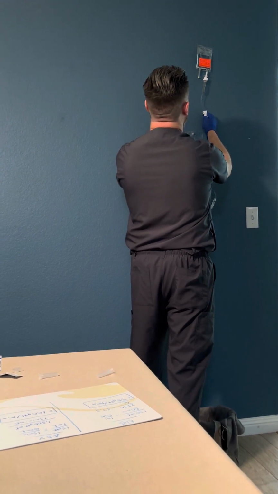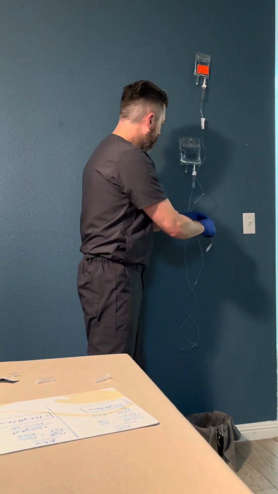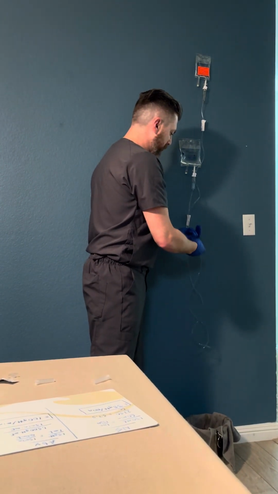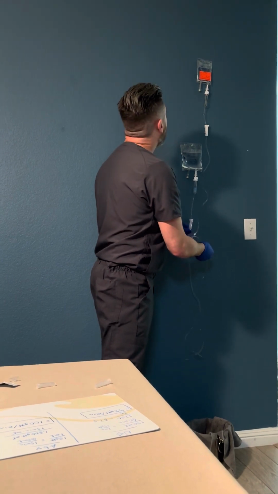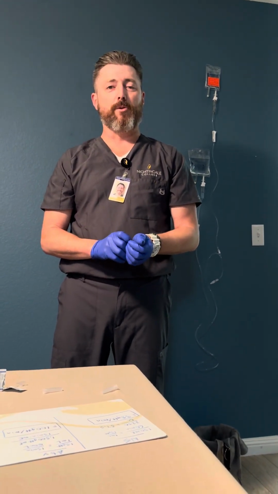And good. Timing's good. That's 100 drops per minute. And we would cap the end. And we would clean up our mess, do a hand hygiene, document what we've done, and voila, we've done IV and medication and fluid administration.